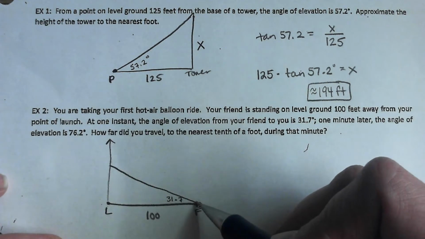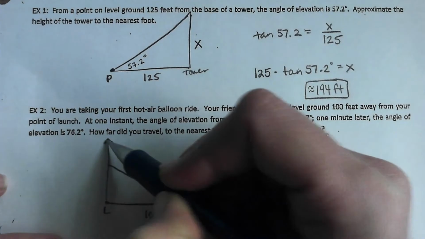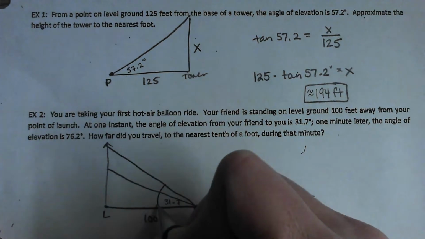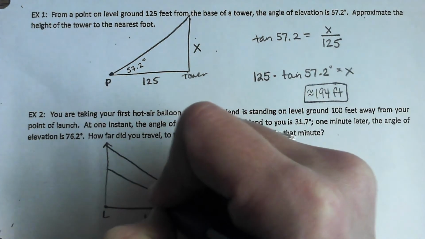So 1 minute later, when you're even higher, can you see how that angle of elevation would grow as the person goes up? So that bigger angle of elevation is 76.2.